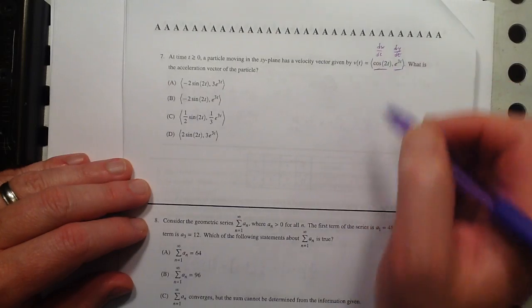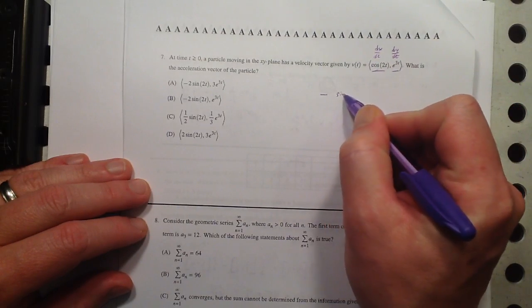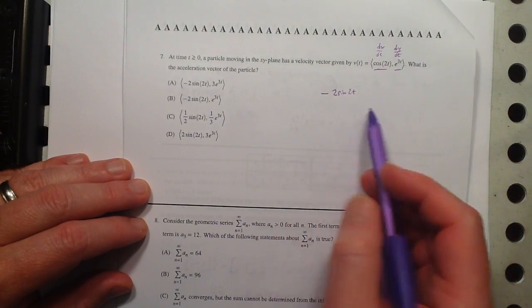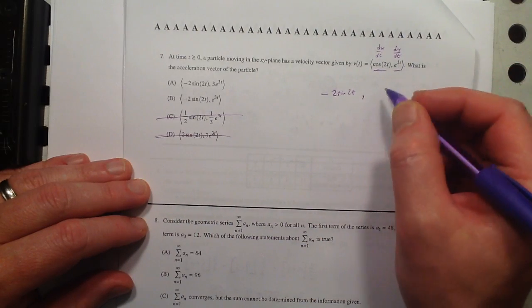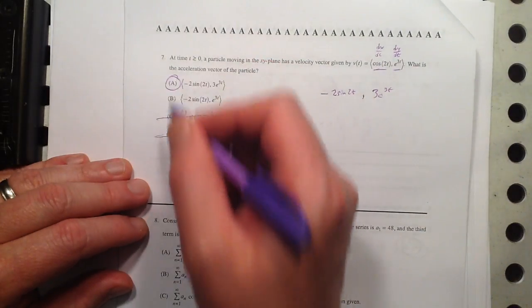Well, I just need the derivative of each one of those. Derivative of cosine is negative sine of 2t times the derivative of what's inside. And then the derivative of e to the 3t is 3e to the 3t. That was easy.